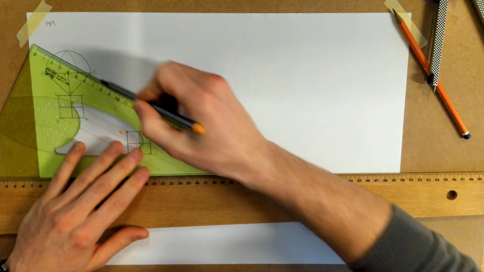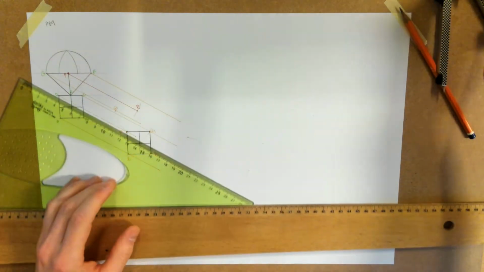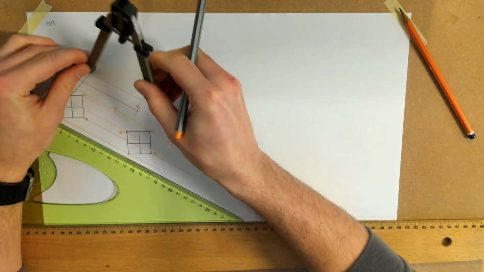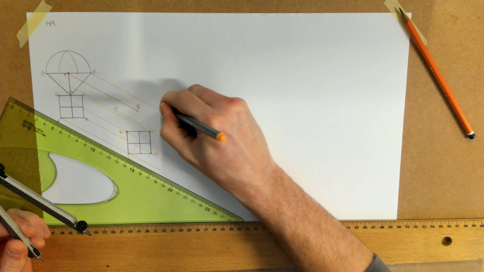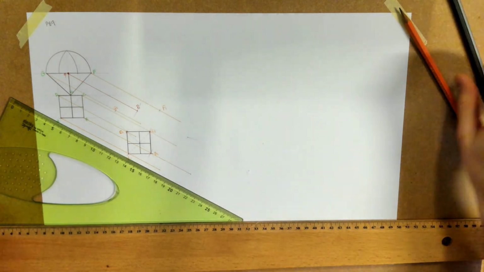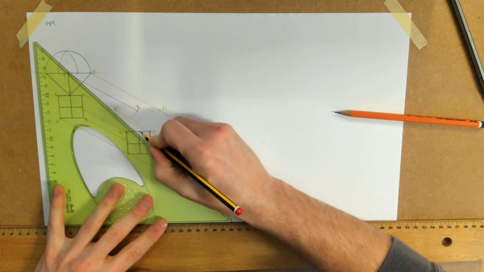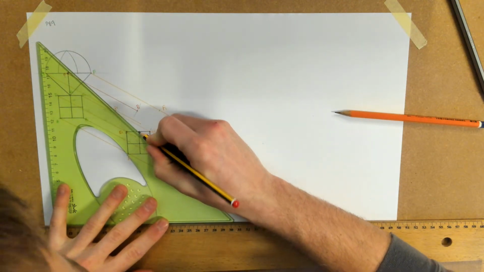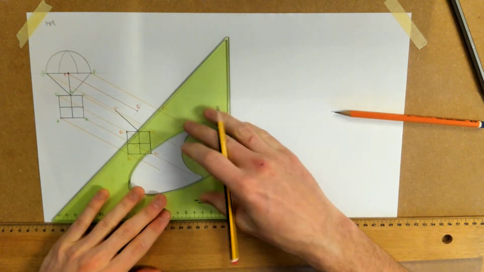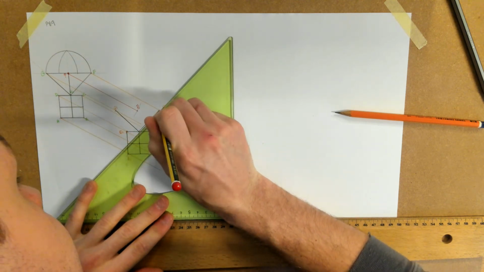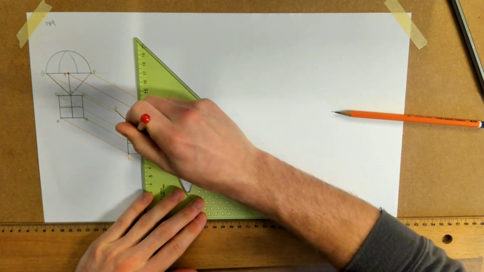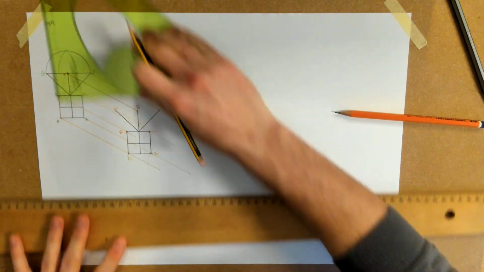So we need to do one line at a time. Bring down F, label F1, and we should now be able to do that little triangle, because from the center it joins to G1, it joins to F1, and it goes vertically up to P1.